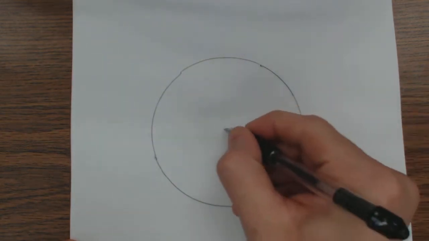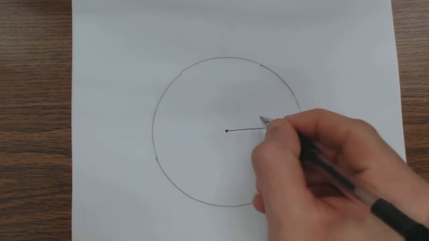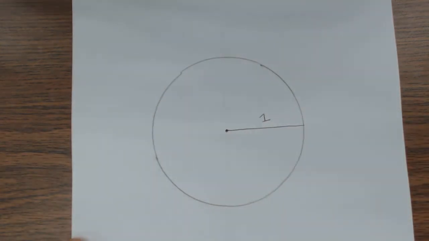Blank circle. Okay, now the most important thing about the unit circle, really the end all and be all of the unit circle, is that the reason that we call it the unit circle is that it has a radius of 1. All right, and that's going to be the key to everything that we do.